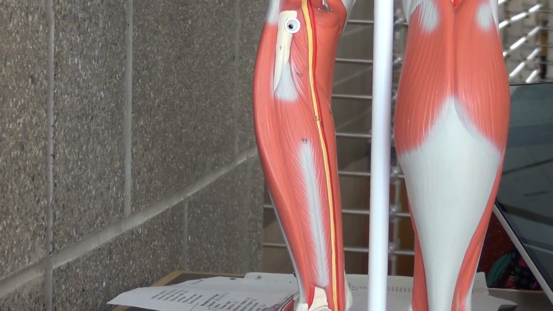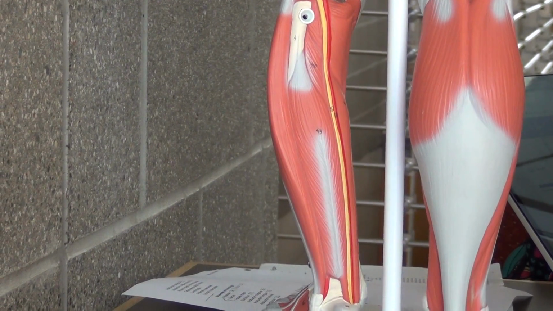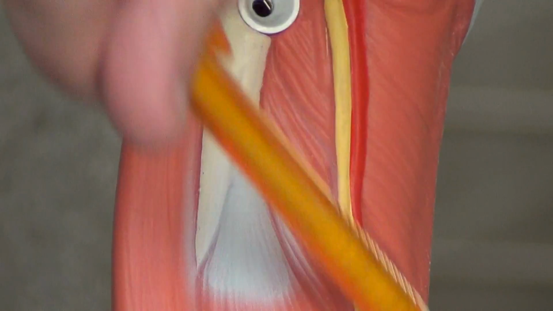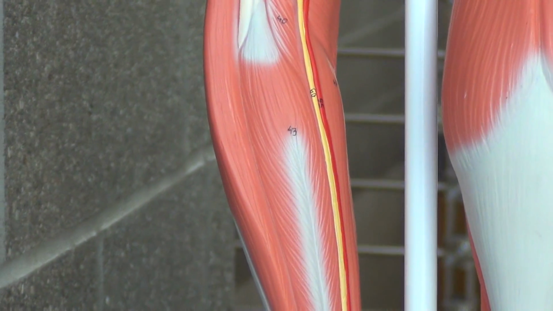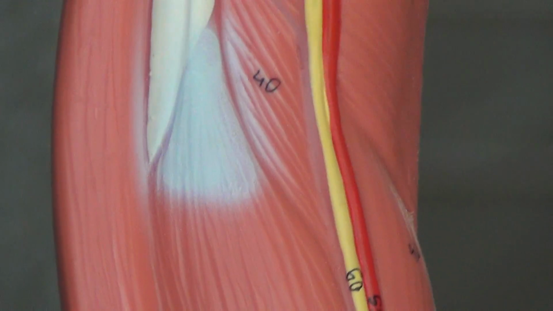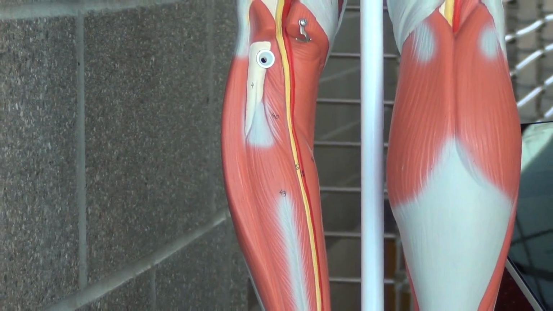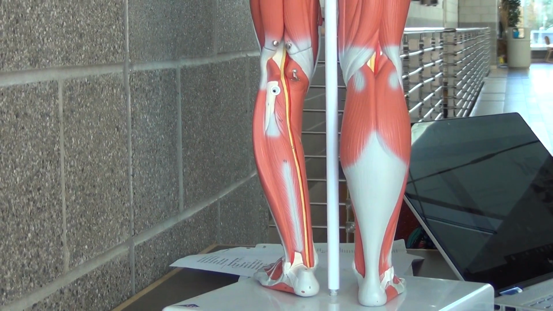So next we have the tibialis posterior, which is 40. So that's right here, and it continues down here. Its origin is the superior tibia and fibula, and the insertion is the tarsals and metatarsals 2 through 5. The action is it's the prime mover of foot inversion.